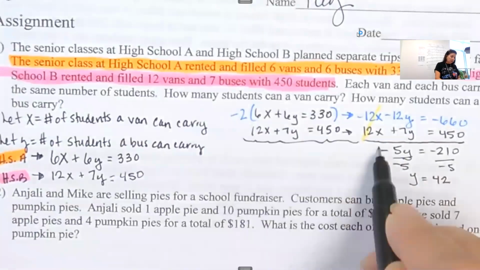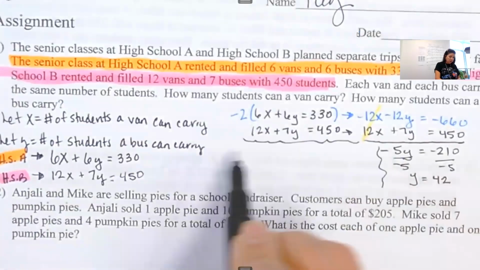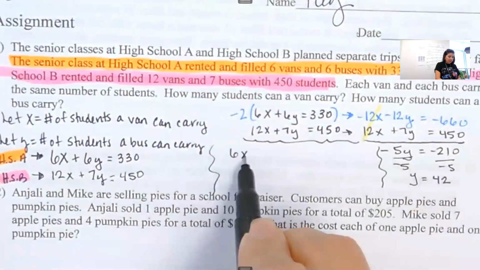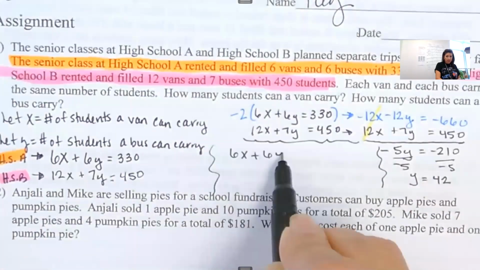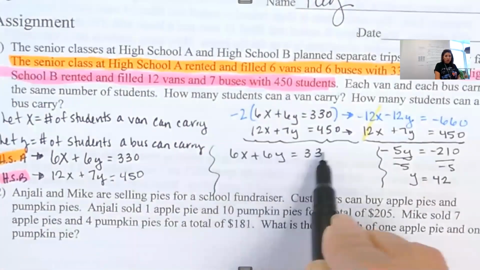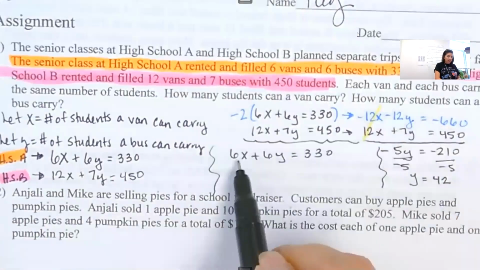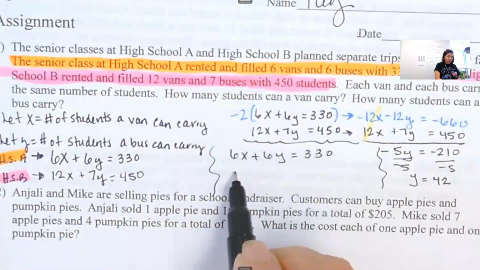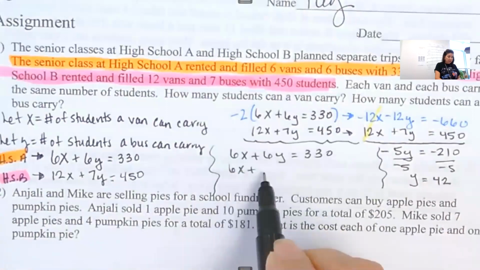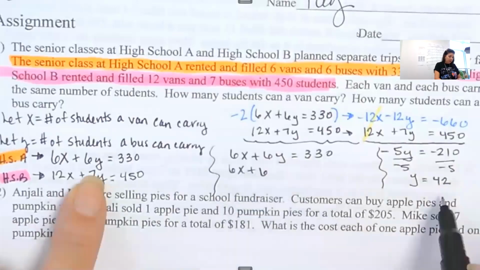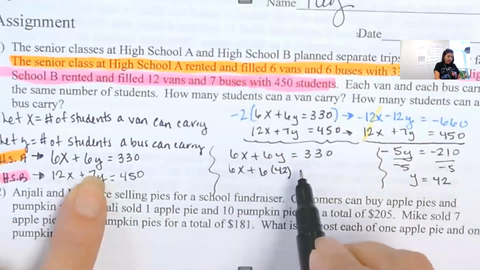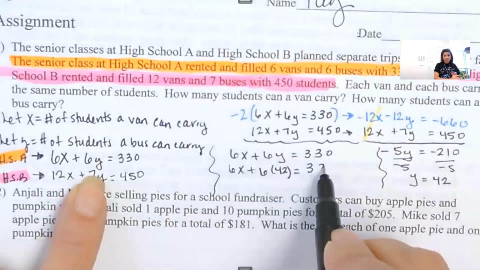So I will substitute it into, I'll just use the top equation. 6x plus 6y equals 330. So we know there are 6 vans with however many students are on each van, plus 6 buses, and each bus carries 42 students. And in high school A, there were a total of 330 students.